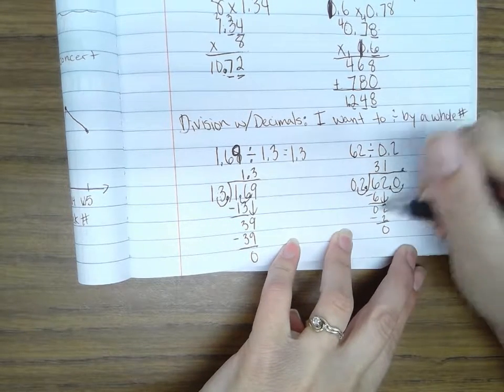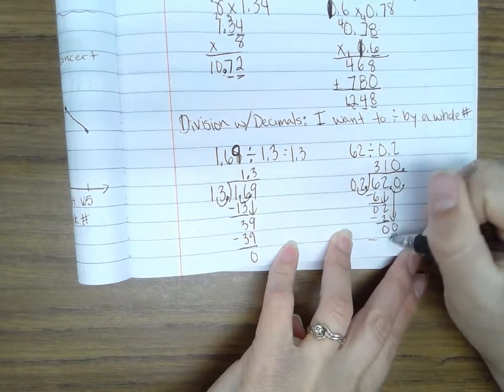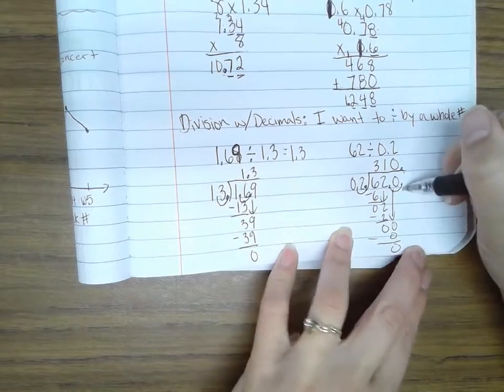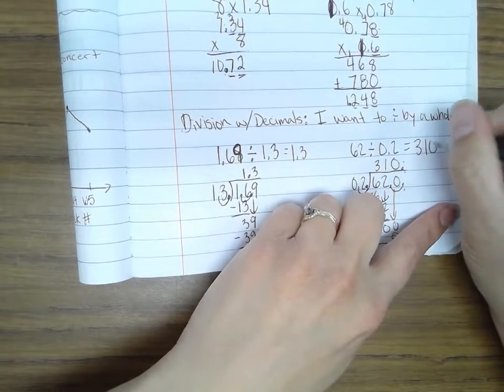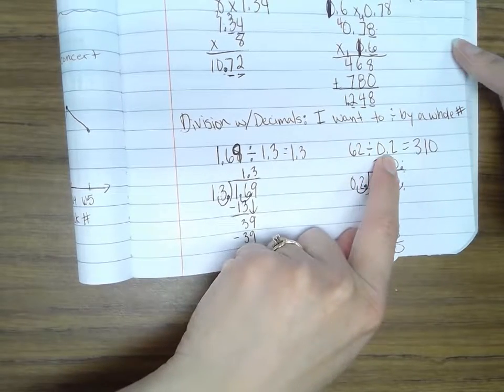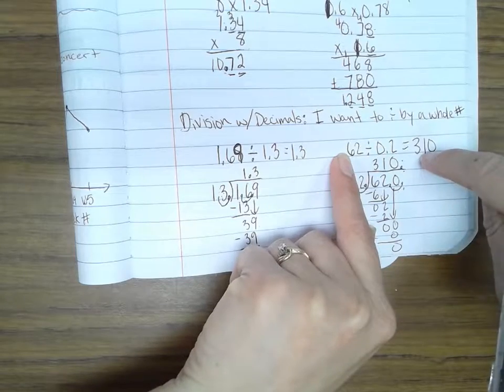I still have a 0 here. 2 goes into 0 0 times. Minus 0 gives me 0. Well, I'm at the end of my problem, so this would be 310. Now, why is this bigger than this? Because I'm putting a very small decimal number into 62, and it will go in 310 times.